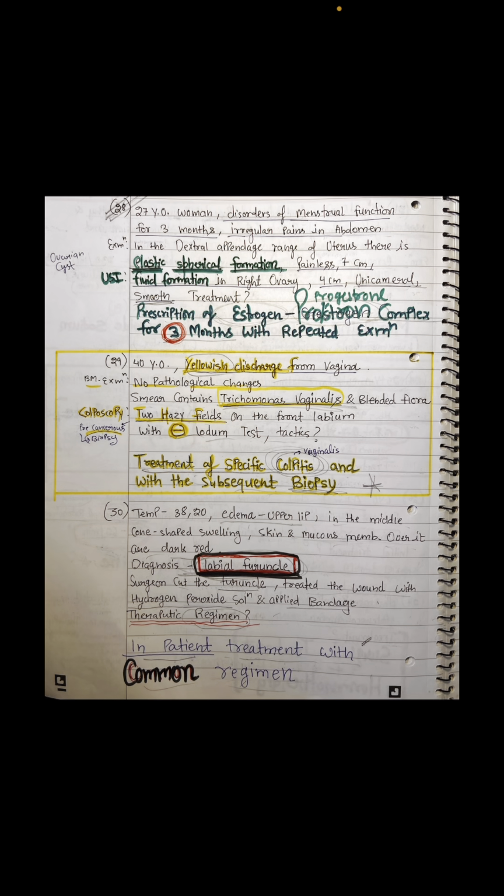unicameral, smooth. Most of the time, in the cases of ovarian cyst, this is one of the most common things which a woman patient in the gynecological department will report to you. So fluid formation in the right ovary, suspect ovarian cyst already, and get ready for the treatment. We will prescribe estrogen, progesterone for 3 months with repeated exams, so that we can check if the cyst is not getting resolved or has chances of recurring.